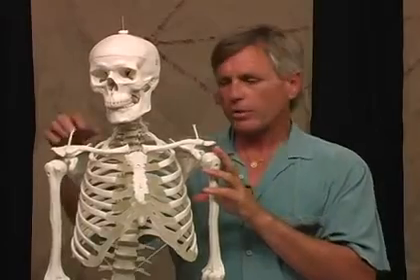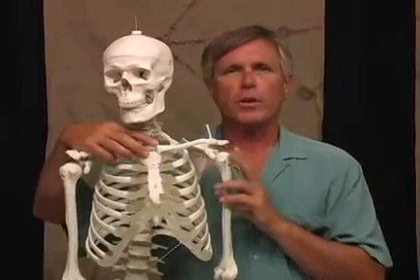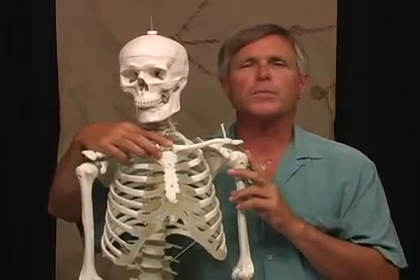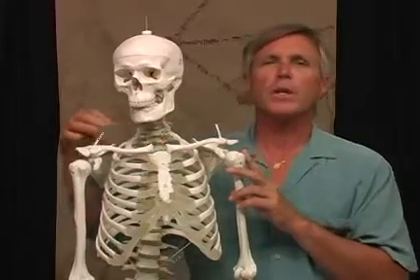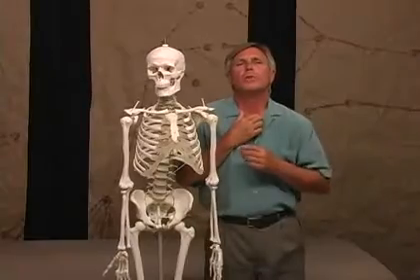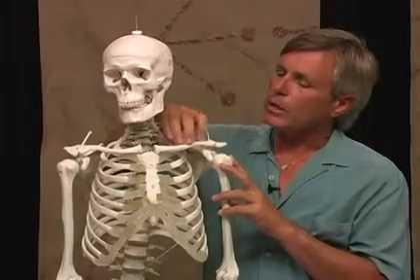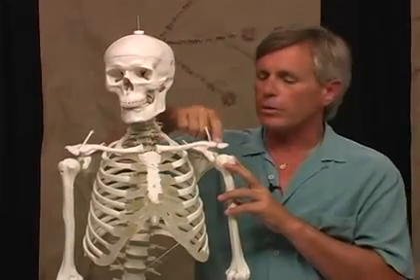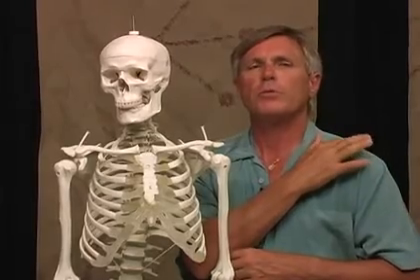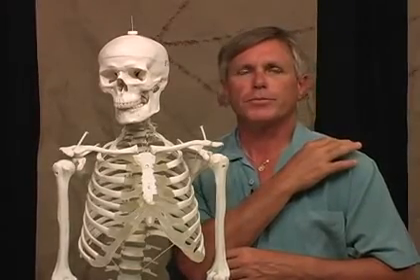The only place that the shoulder touches the axial skeleton is right here at the sternoclavicular joint. This shallow saddle joint allows a circumductory motion, which you can feel if you put your fingers here. If you walk out along the clavicle, you'll come to the second shoulder joint, the acromioclavicular joint, which is located about 1 inch in from the tip end of the shoulder, here.